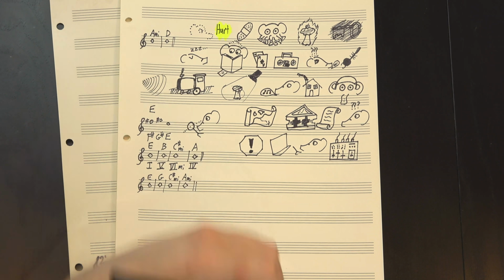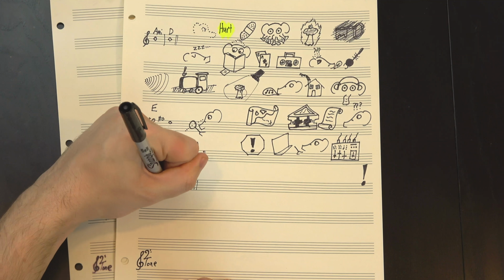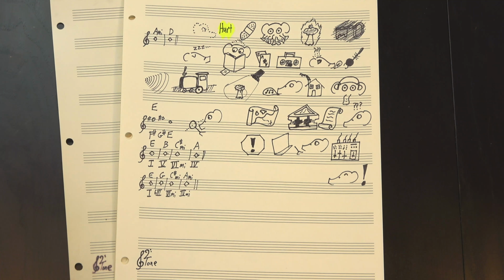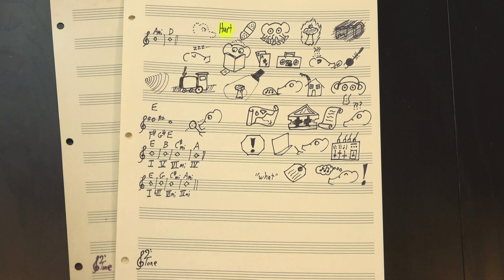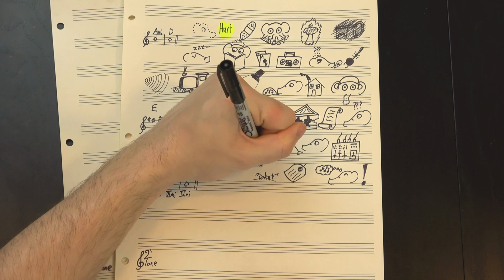Your teacher hands you a progression, tells you to analyze it, you put in the Roman numerals, and bam, you're done. But here's the thing. This isn't analysis. This is labeling. We've got the what nailed down, but the point of analysis is to get us to the why.